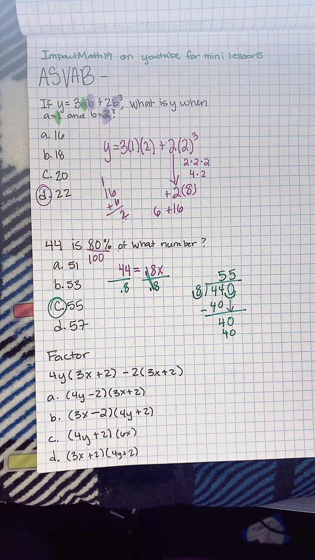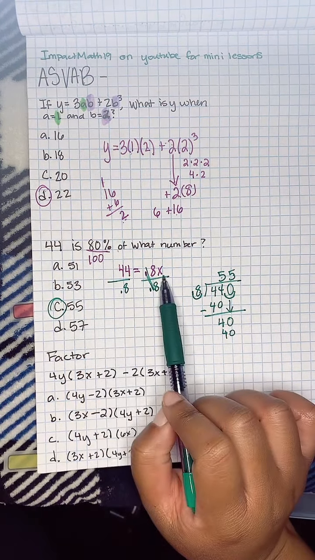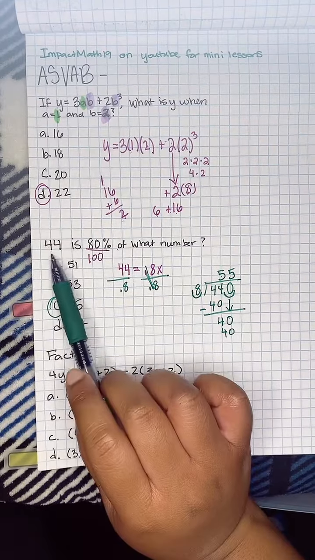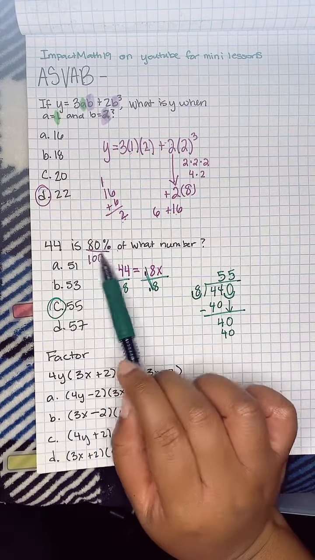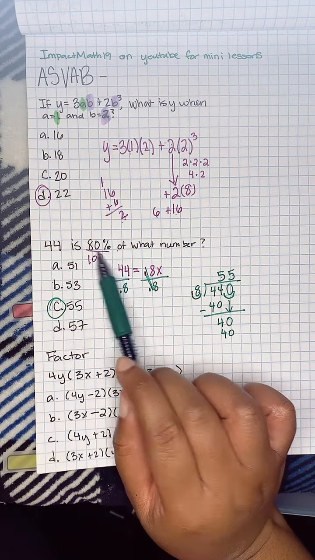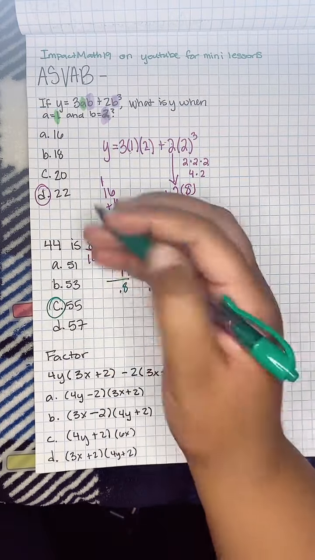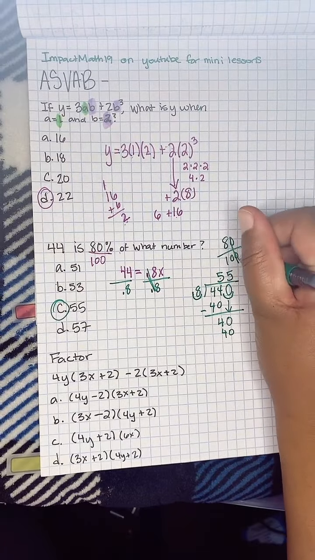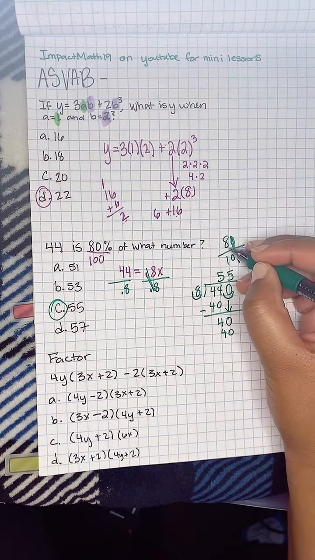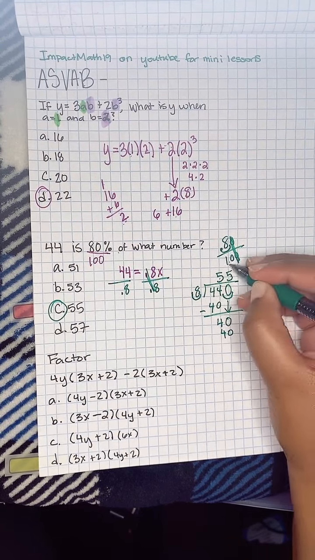Okay. Stell, you said you're confused. Okay, so tell me what you're confused about. So are you confused on how we got this equation? Because "is" always means equal. And then you can never divide by a percent. So you have to change it to a decimal. And you do that by dividing by 100. So when you divide 80 by 100, you can cancel out this 0. But it's basically you're moving that decimal over one spot when you get 8/10.